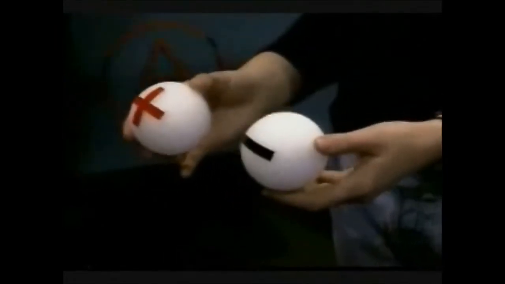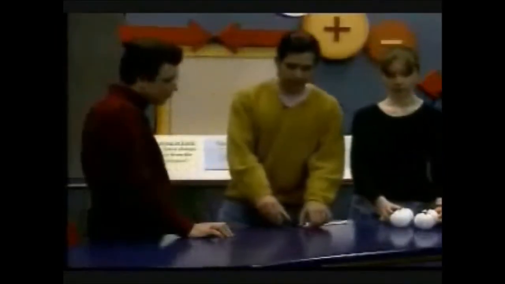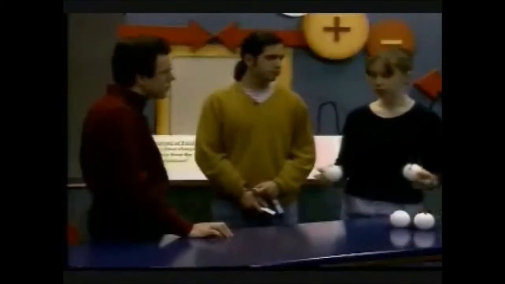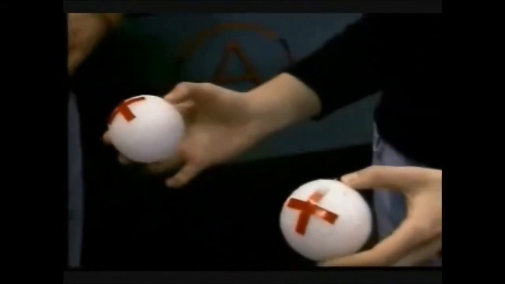Okay, let's start at the beginning. Deirdre, what are some of the similarities between static electricity and magnetism? Well, there are two types of electric charge, positive and negative, and two types of magnetic poles, north and south. The two types of electric charge and the two types of magnetic poles interact with each other in a similar way. In what way? Well, opposite charges attract, and like charges repel. And the same thing goes for magnetic poles. Like poles repel, opposite ones attract.